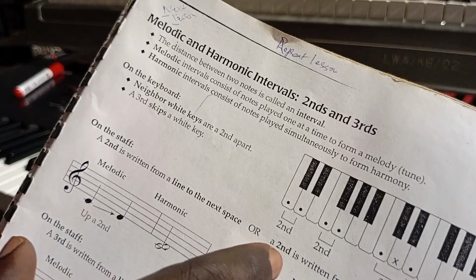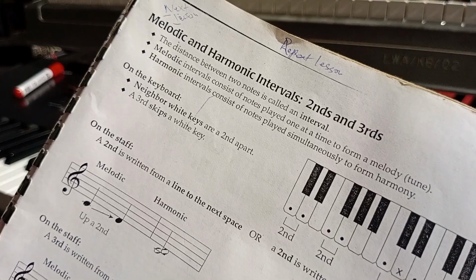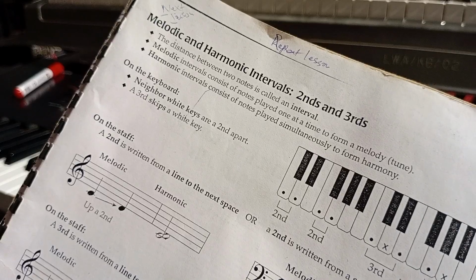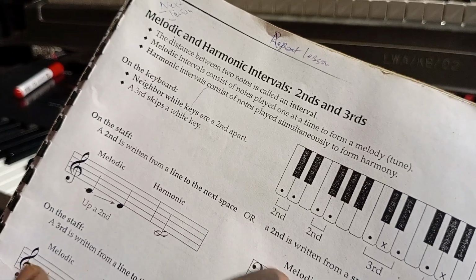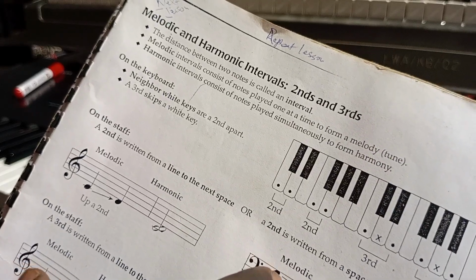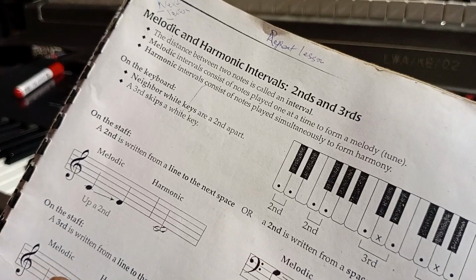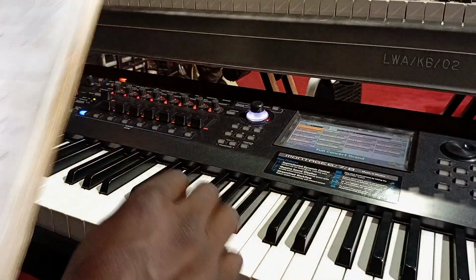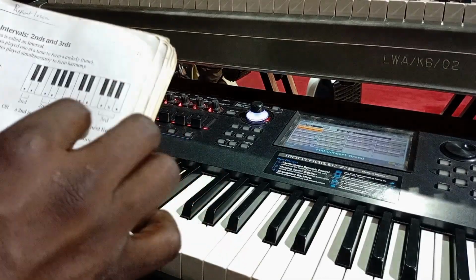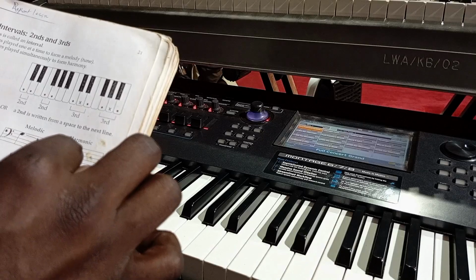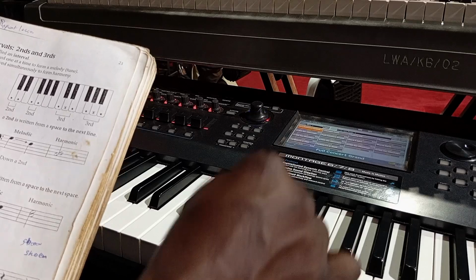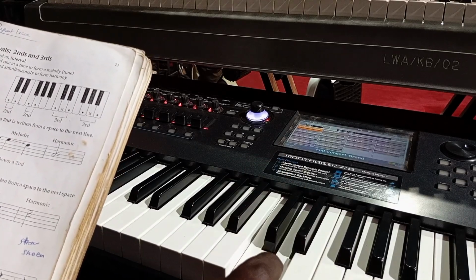Harmonically. Then here they're saying a second is written from a space to the next line. It can be either way, from G to F. This is a second. Now this is moving in a descending manner. This is F, G to F, moving backward like this. Then harmonically, C and D are played like this at the same time. Okay.